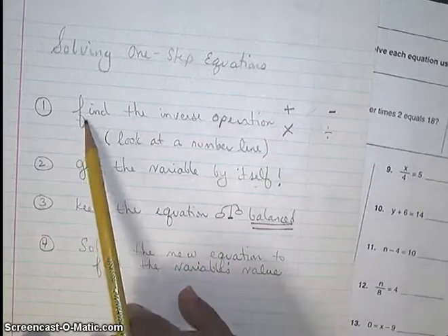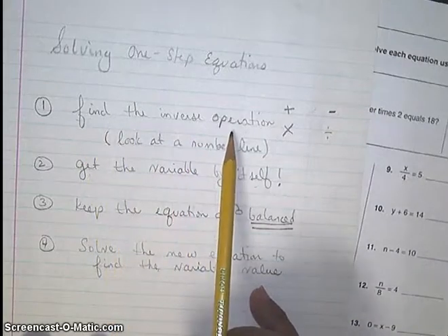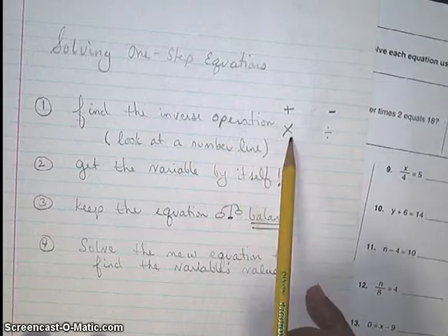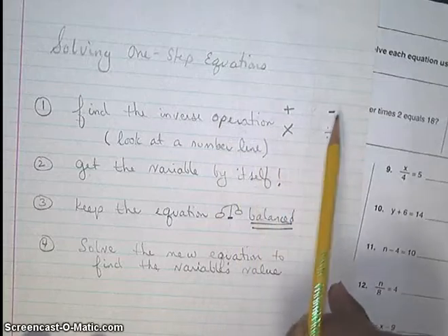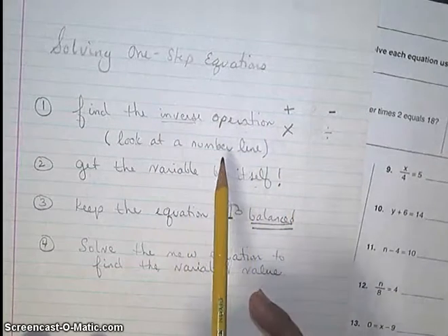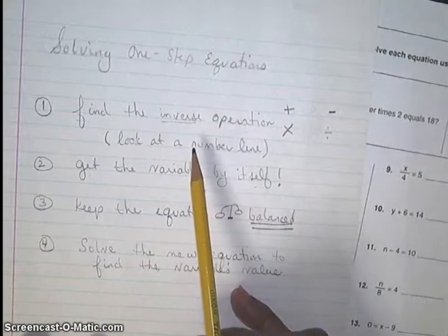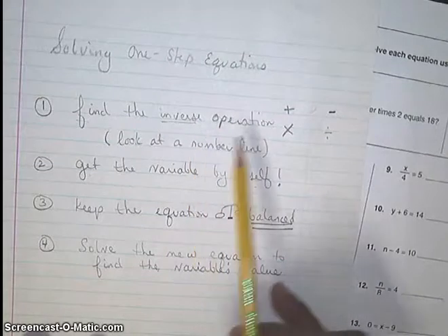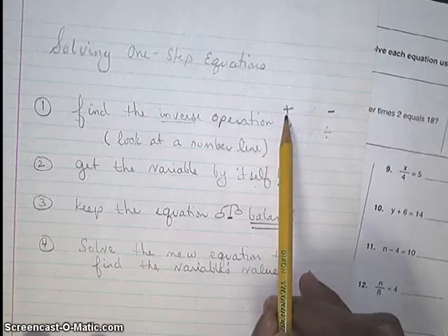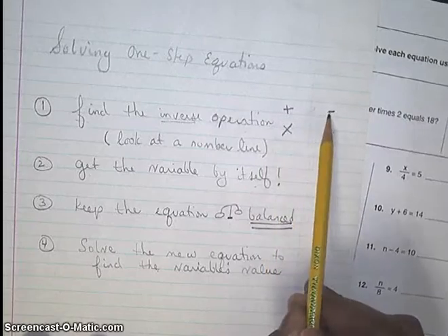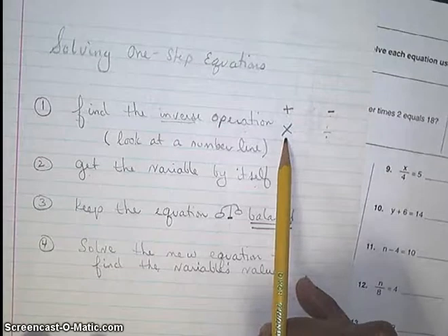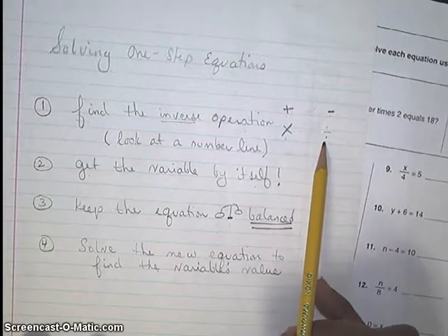The first thing you want to remember is find the inverse operation. When we're talking about operations, we're talking about adding, multiplication, division, and subtracting. But when I say the inverse operation, I'm referring to the opposite of the current operation that you're working with. So, if I'm talking about addition, the inverse operation is subtraction. If we're dealing with multiplication, then the inverse operation is division.